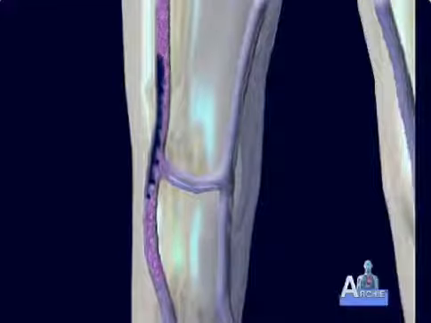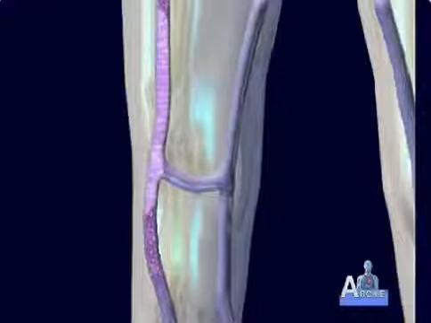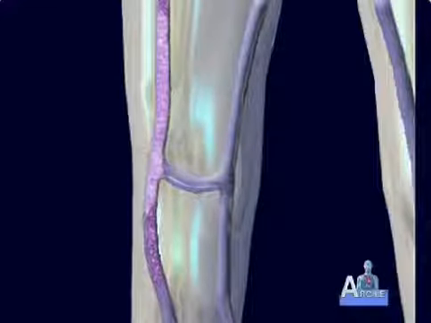The medication dissolves the clot within the deep veins and acts on the clot within the pulmonary circulation as well.